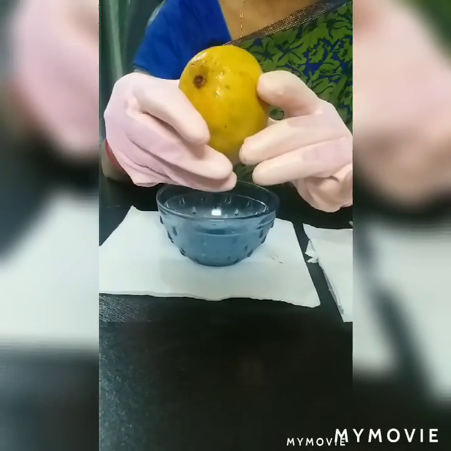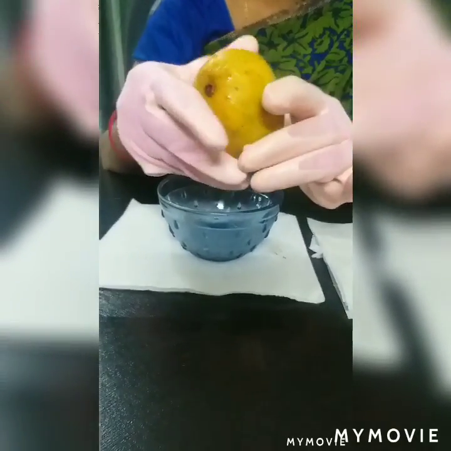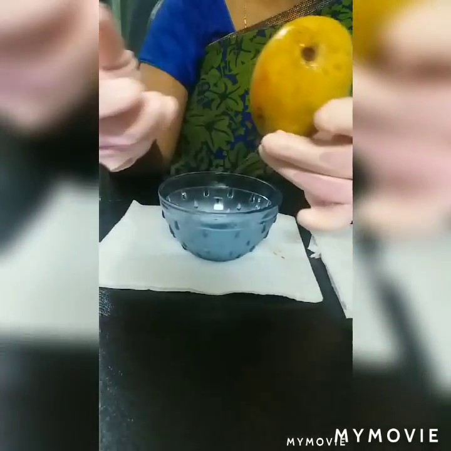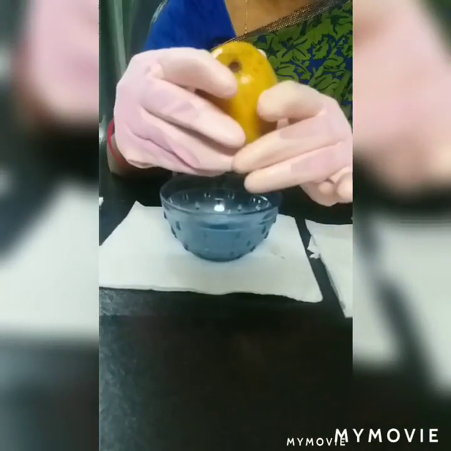So this way you can say that dispersal takes place in mango through man. And also examples are papaya, pumpkin and watermelon. These are seeds whose agents are human beings and animals. Clear to all of you?